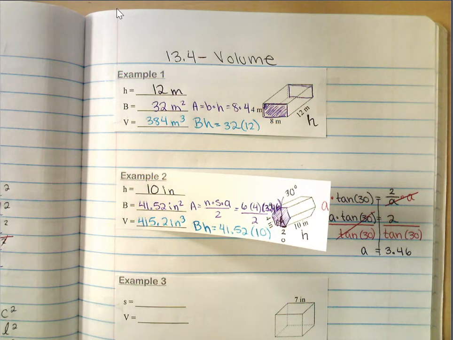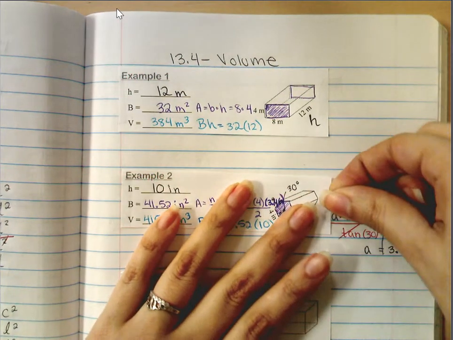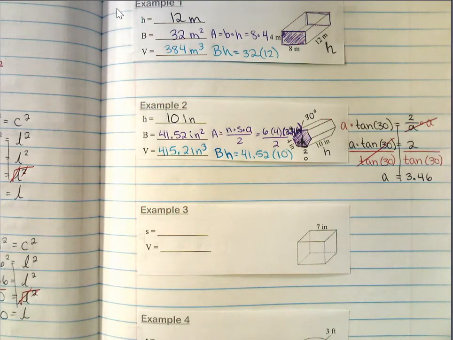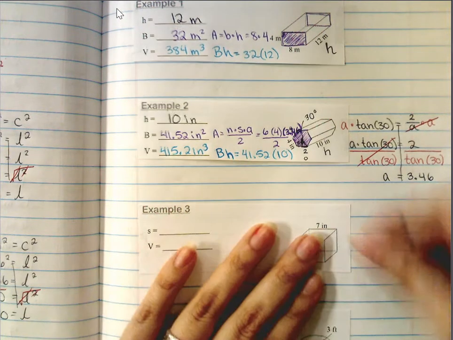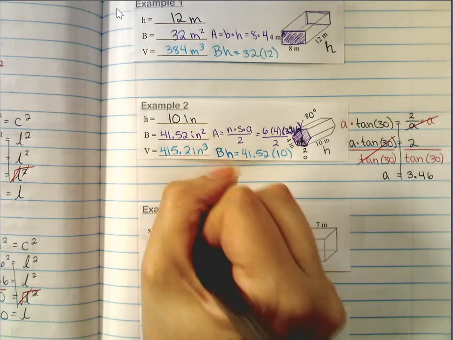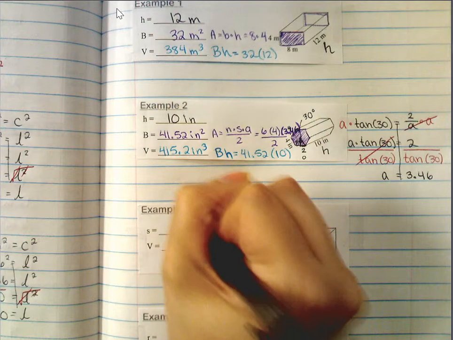Example 3 is a cube, and cubes are pretty easy, just like when we did surface area for cubes. Same thing for volume. So for example 3, I have a cube with a side length of 7, so that's the S, 7 inches.